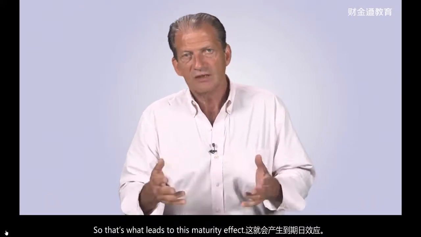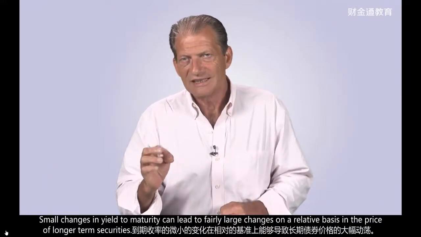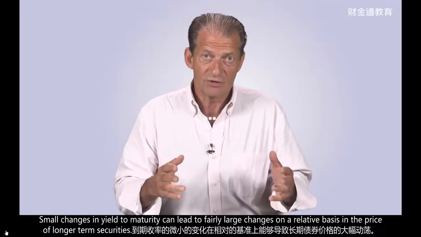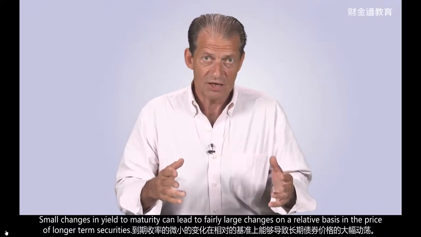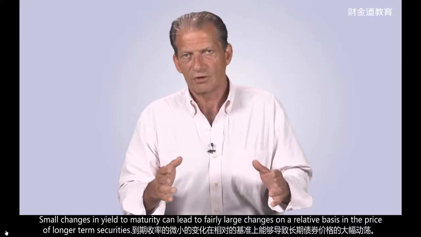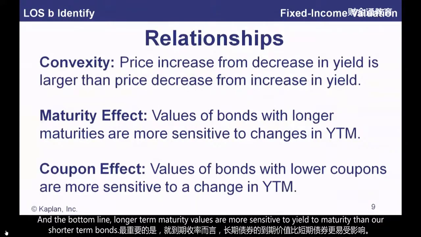So that's what leads to this maturity effect. Small changes in yield to maturity can lead to fairly large changes on a relative basis in the price of longer-term securities. And the bottom line, longer-term maturity values are more sensitive to changes in the yield to maturity than our shorter-term bonds.